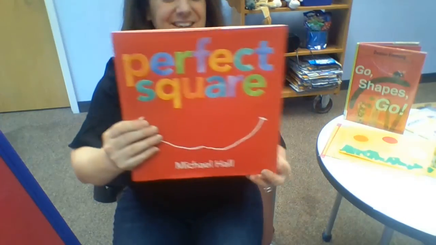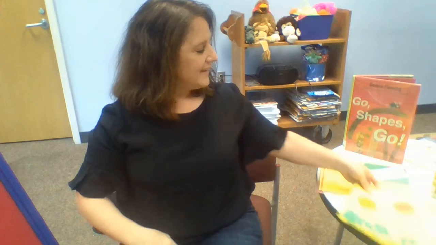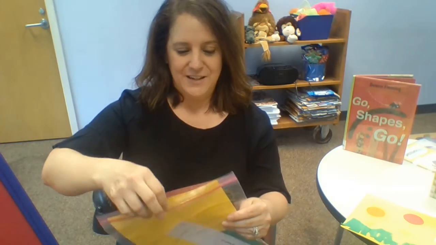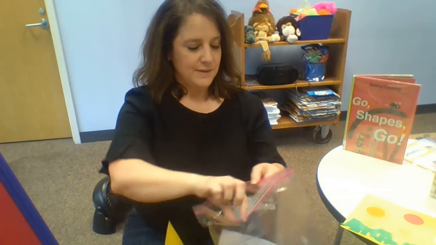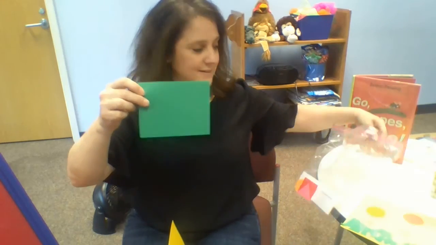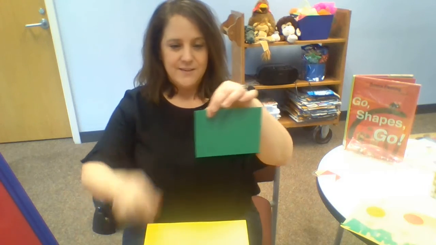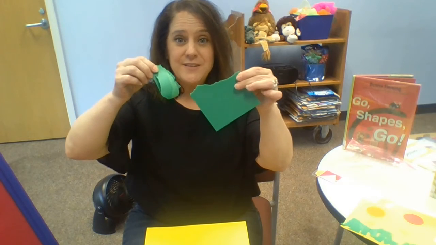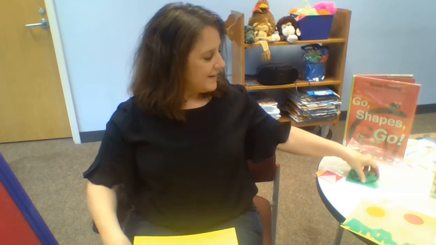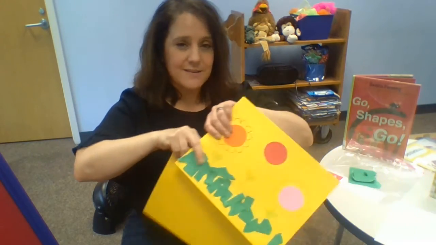So this book is a great idea for a craft. So what you can do is have your kids take a simple square piece of paper, just like this. I have some green, and so you have your square here, and you're going to tear it up into pieces so that you can create something out of it. So tear it up into pieces, and then I used it to make grass, and I used my square to create something else.